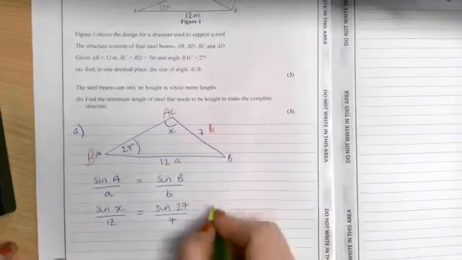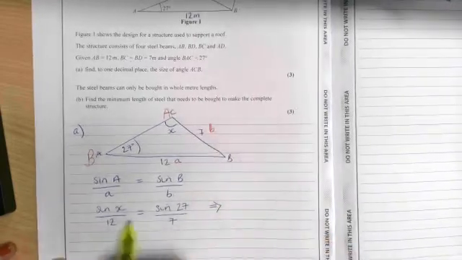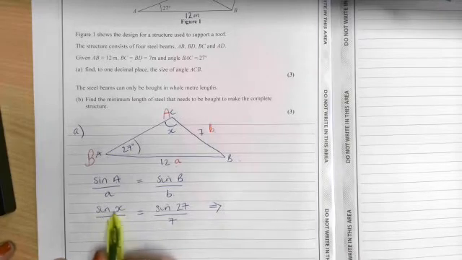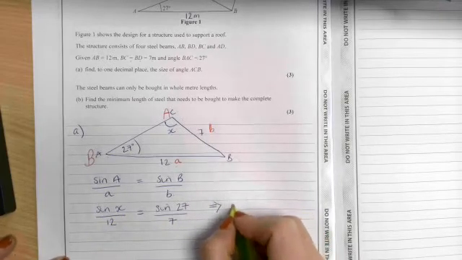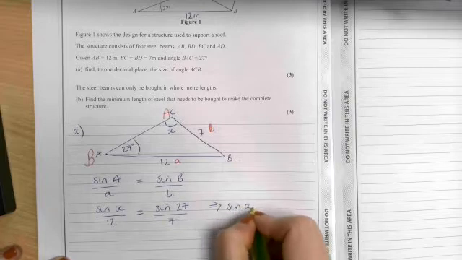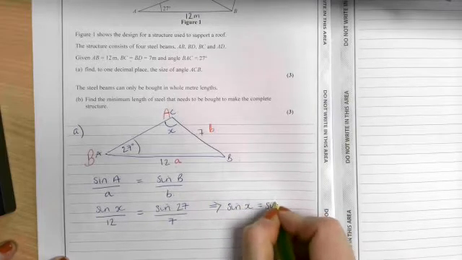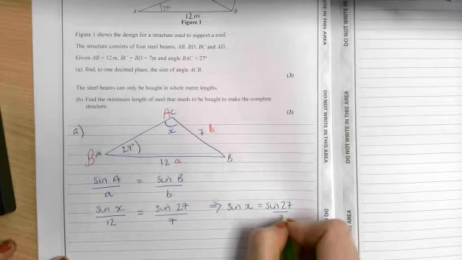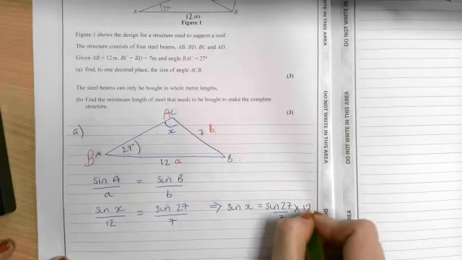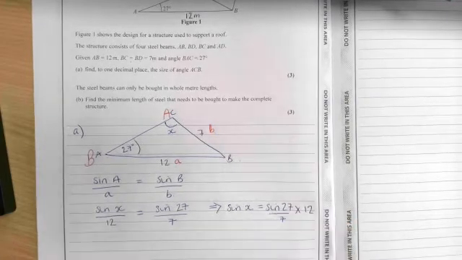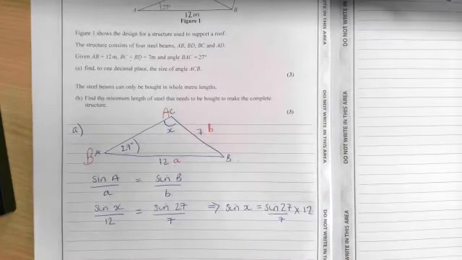So I need to rearrange this to make this the subject. So I'm going to multiply by 12. So sine x equals sine 27 over 7 times 12. And I'll just pop that in my calculator.